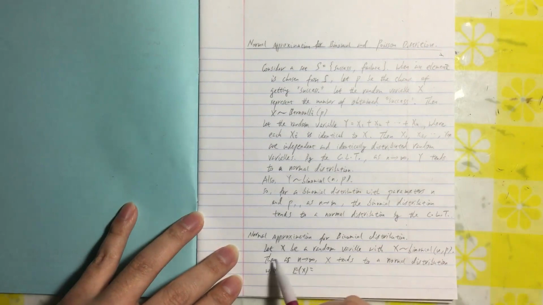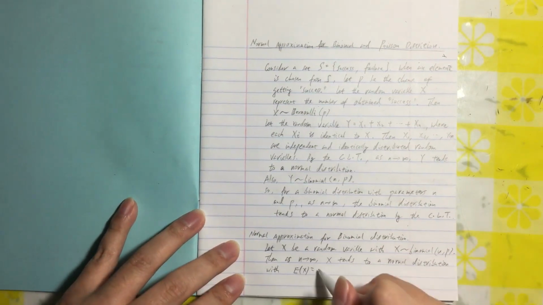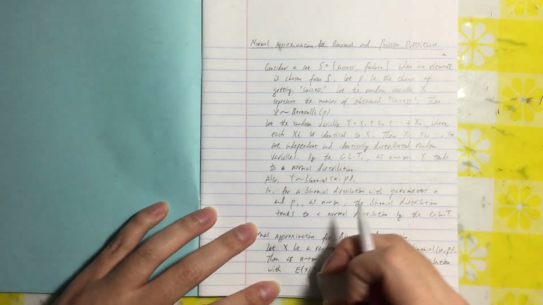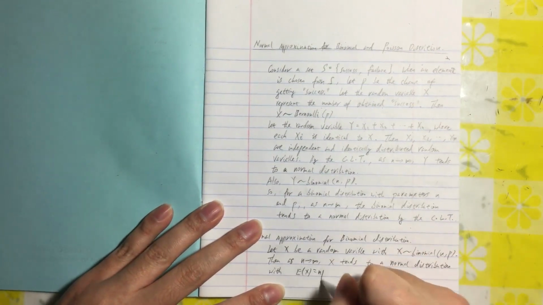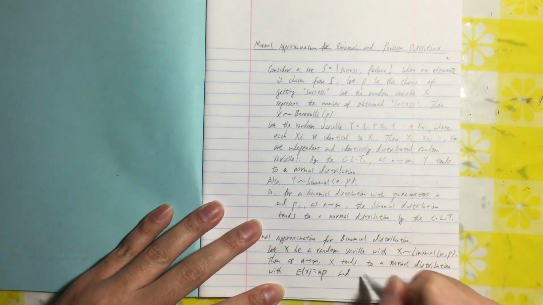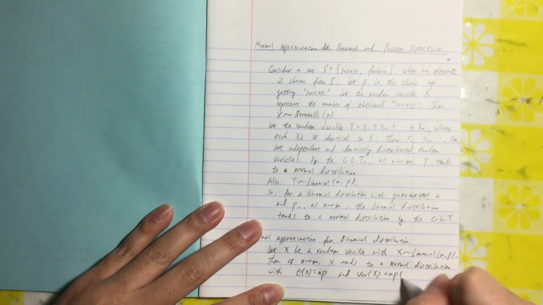So since X has a binomial distribution, its expected value of X is n times p, and variance of X is n times p times 1 minus p. That's the normal approximation for binomial distribution.